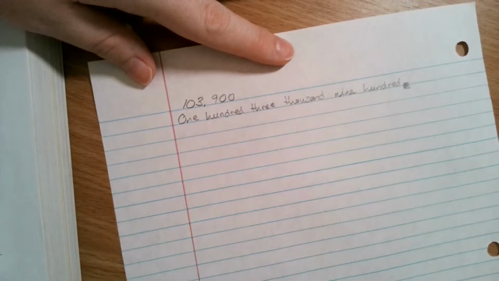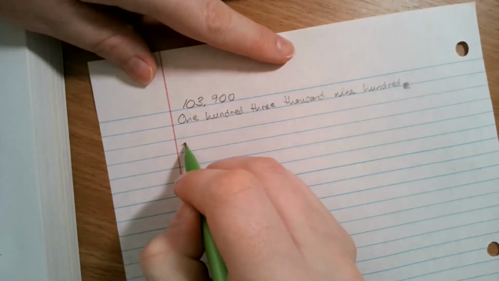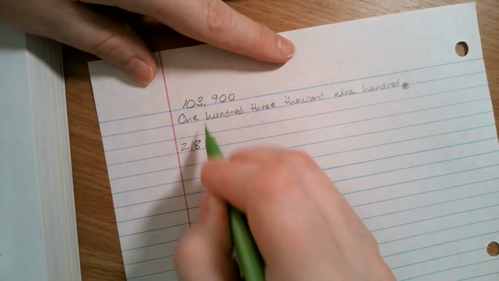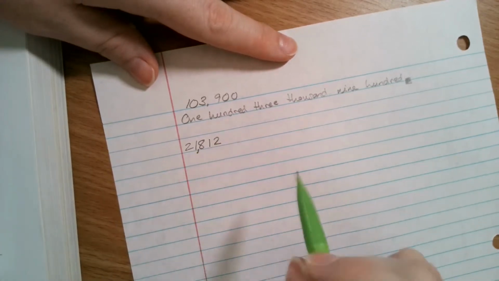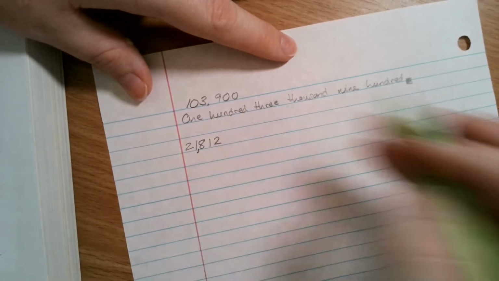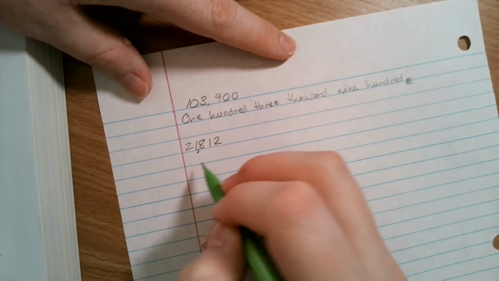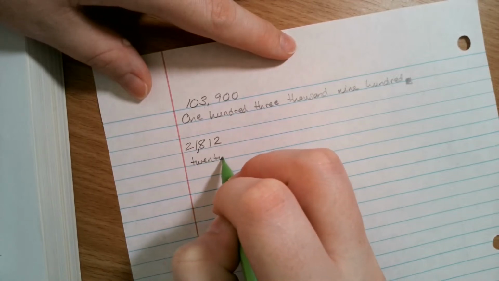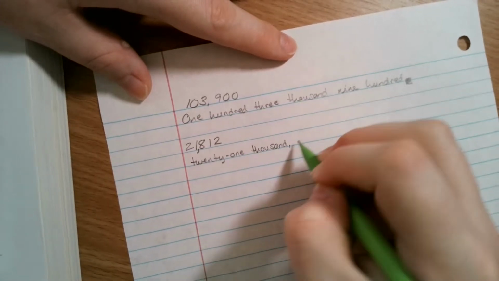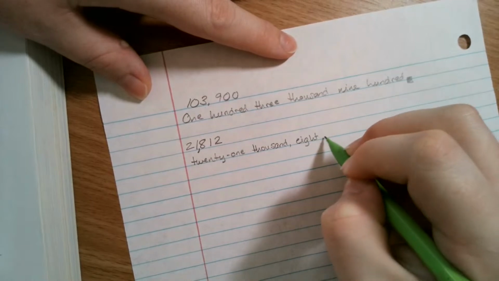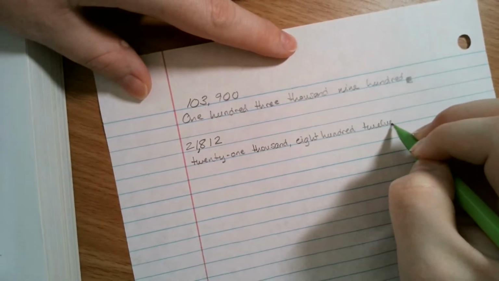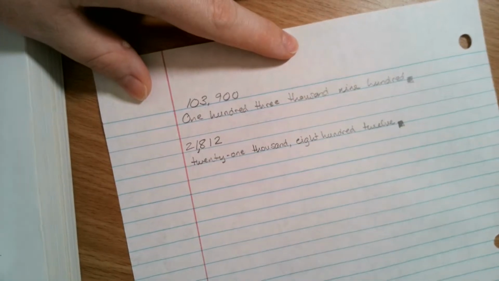And one more example, just for giggles, because there aren't enough of them. The particular number has a non-zero digit in every place. So we have 20,1,000,800,12. And that should do.